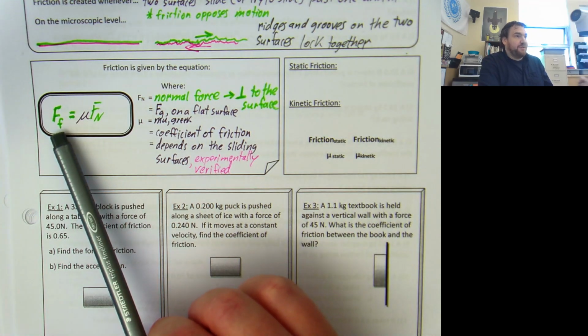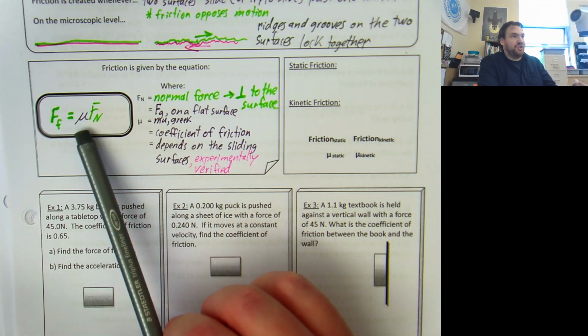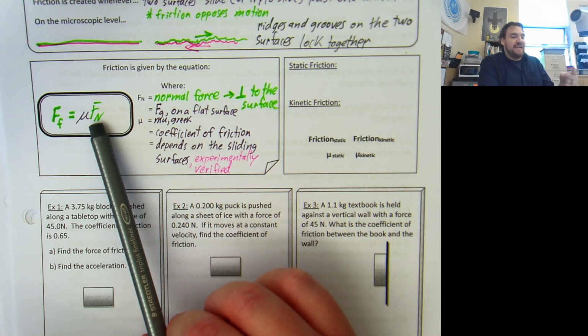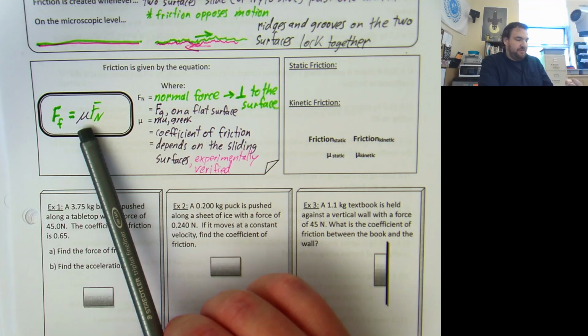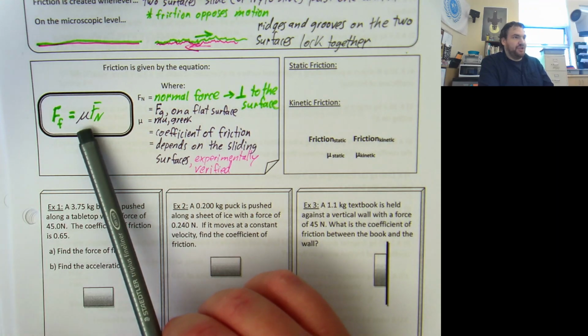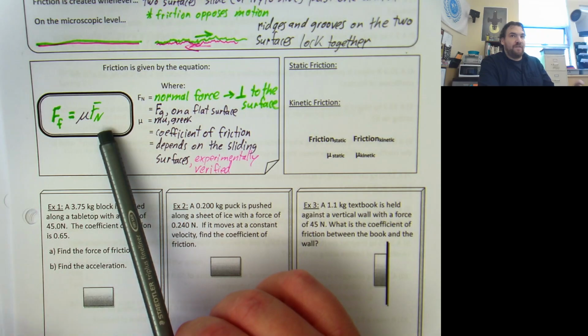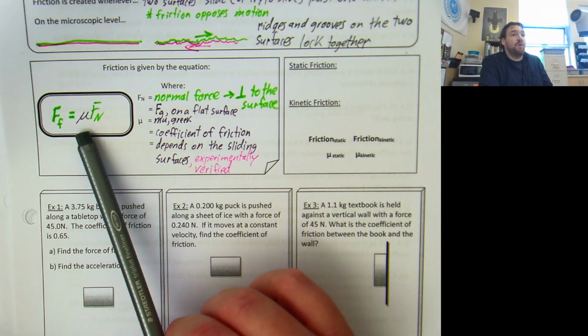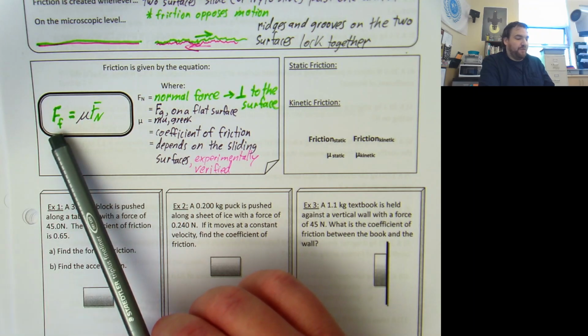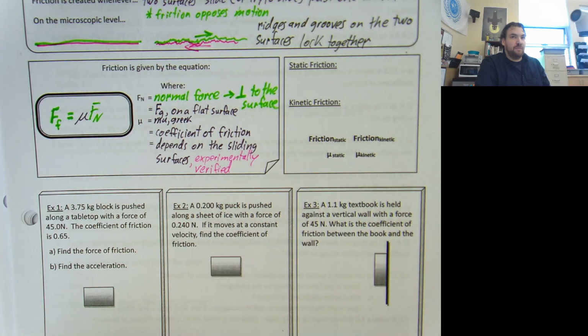If the force of friction is equal to this coefficient of friction times the normal force, if instead of using it this way, where I know the coefficient of friction and I can measure the normal force, what if I wanted to do it the other way? What if I wanted the coefficient of friction and I knew the force of friction and the normal force? How could I isolate this expression for mu?